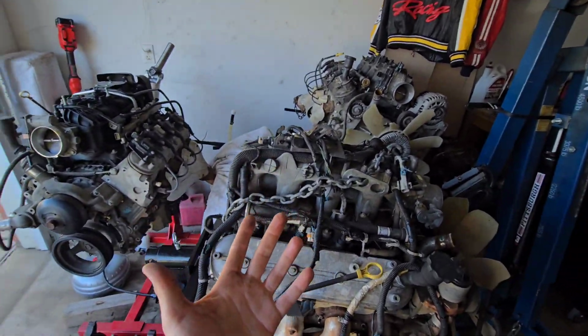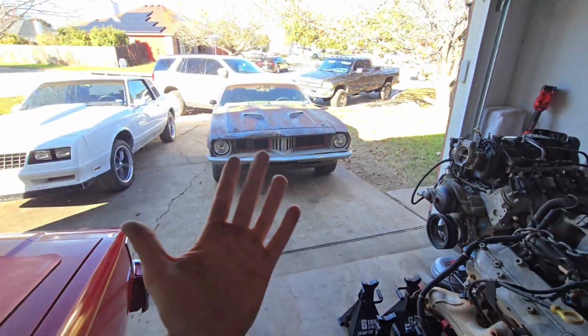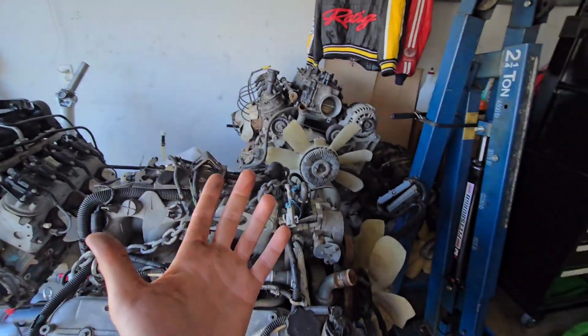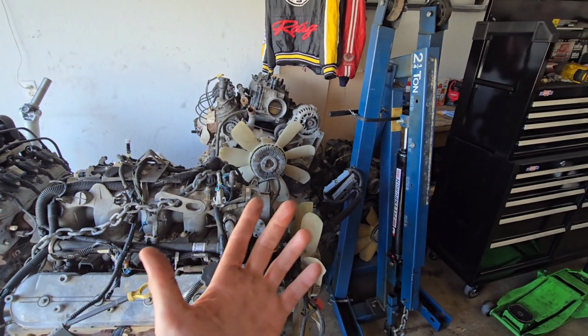Now, if you're new to all that and you see a Gen 5 for $3,500, there's a reason it's that cheap. Gen 5 is an absolute nightmare. It's expensive to swap. Now that I've gotten into the tuning world, supposedly Gen 5 is an absolute pain to tune.